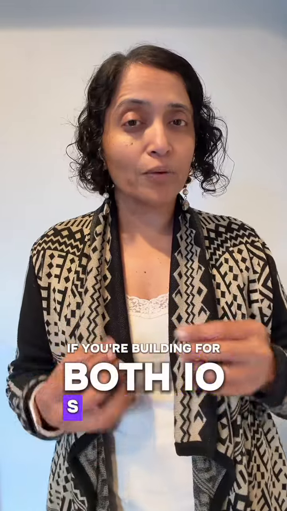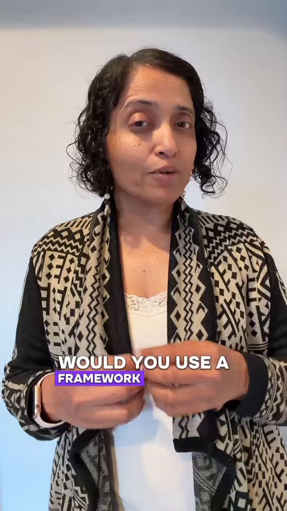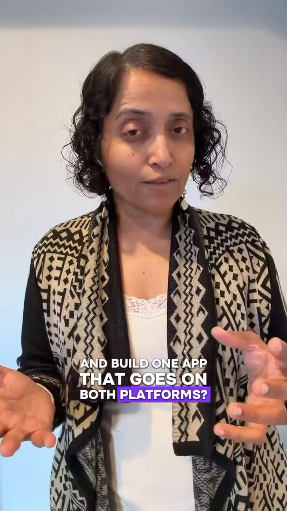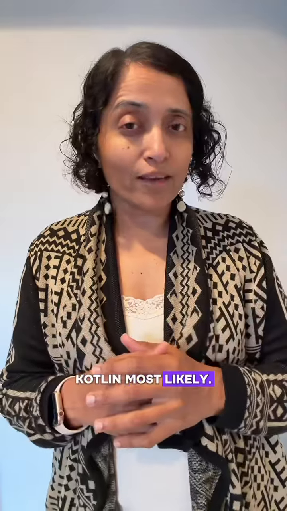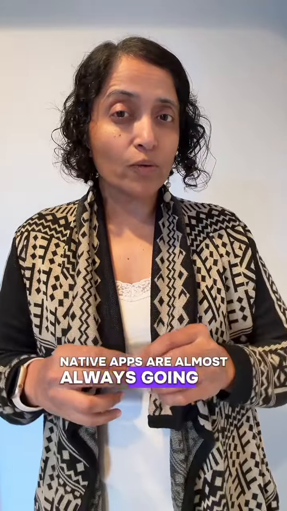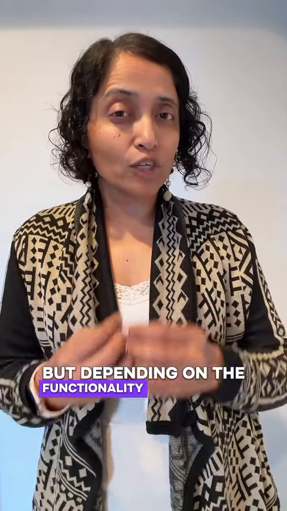First of all, there are a bunch of product and technical decisions for you to make if you're building for both iOS and Android. Would you use a framework like Flutter or React Native and build one app that goes on both platforms? Or would you build native apps for iOS and Android, most likely in Swift and Kotlin or Java, for example? Kotlin, most likely. Native apps are almost always going to be better, but depending on the functionality your app has, you may be able to get away with one of the multi-platform frameworks.